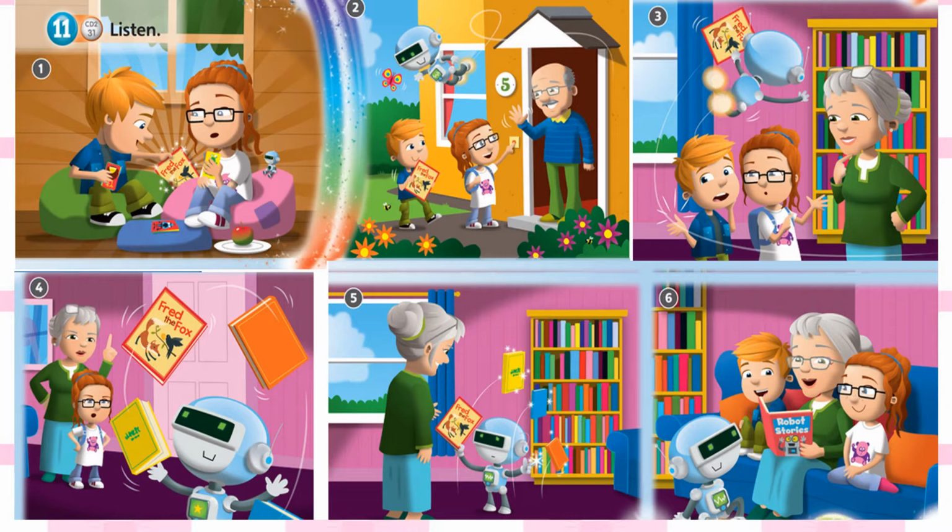Sit down, everyone. This is a story about robots. Books are great. Three, two, one. That was fun. Stamp your feet. The magic's done.